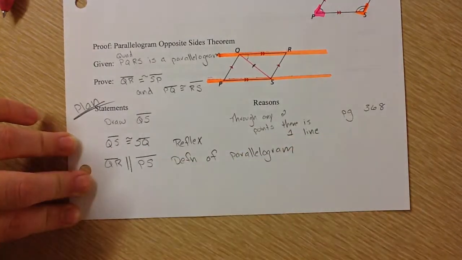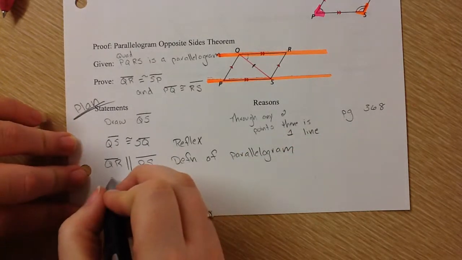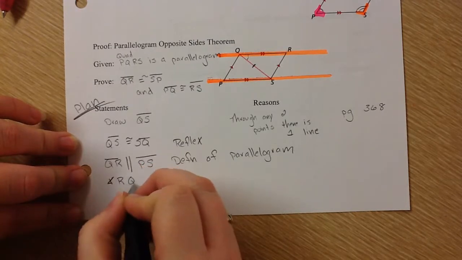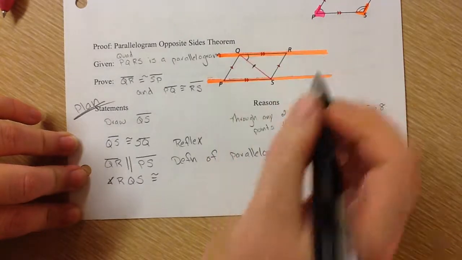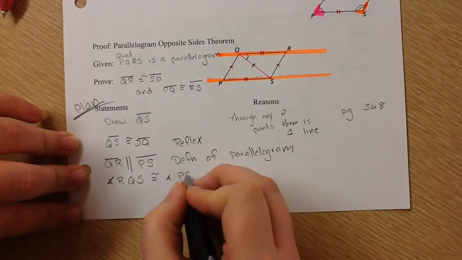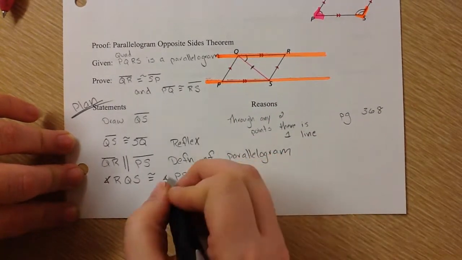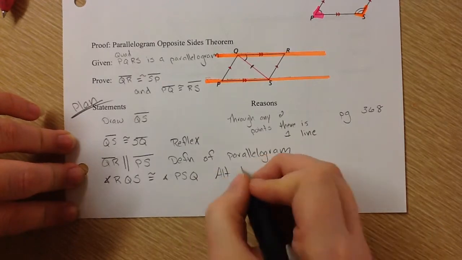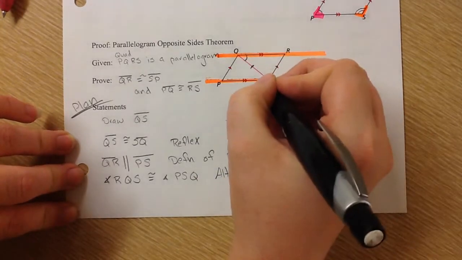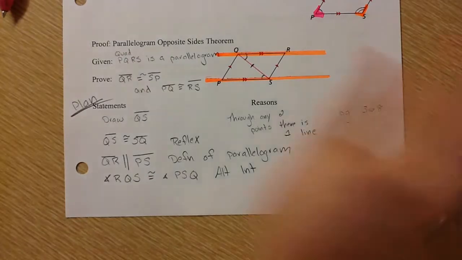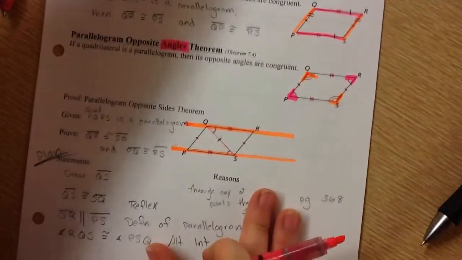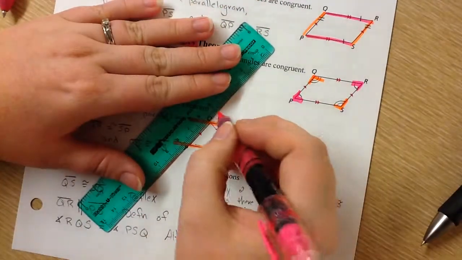Okay, so we know those two orange ones are parallel, which then tells me that angle RQS, this angle, is congruent to angle PSQ. And that's alternate interior angles. But then we also know these other two lines are parallel. We know these two pink lines are parallel.